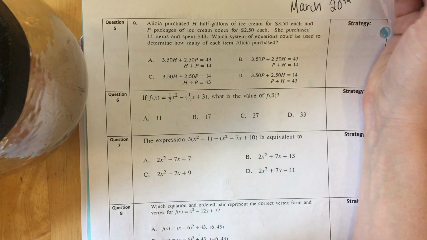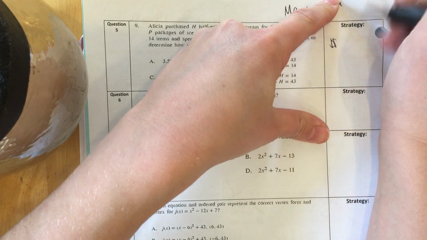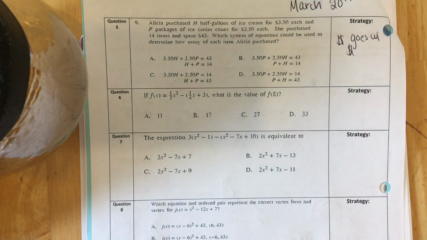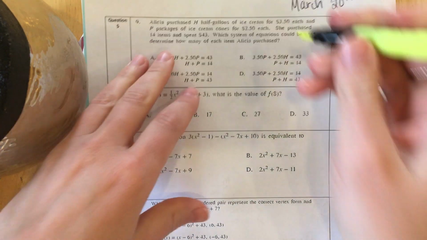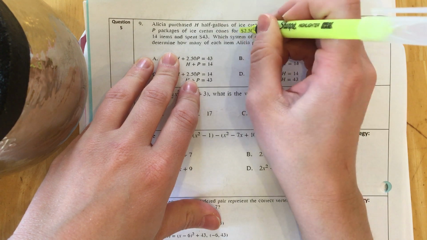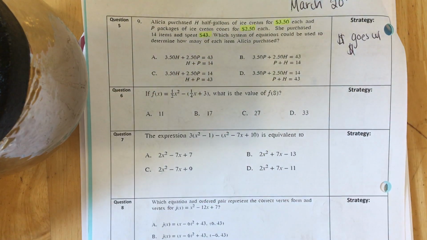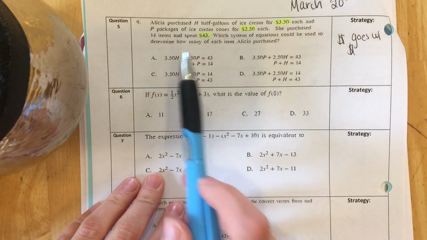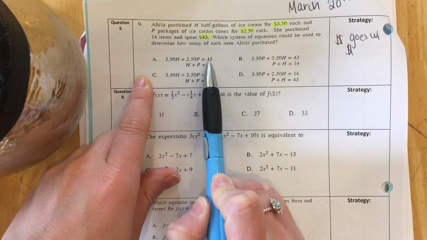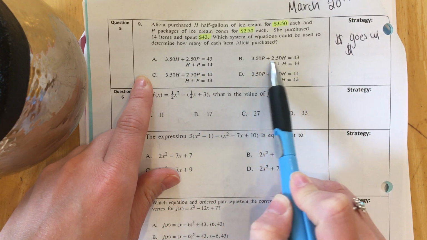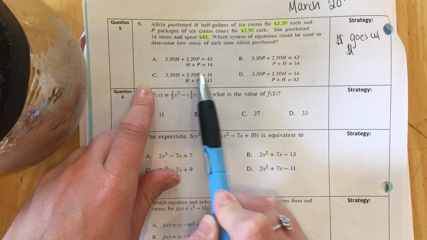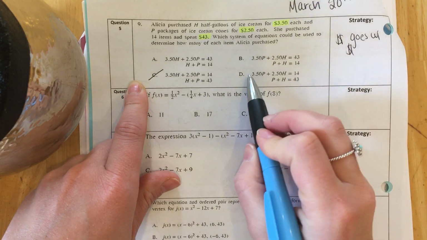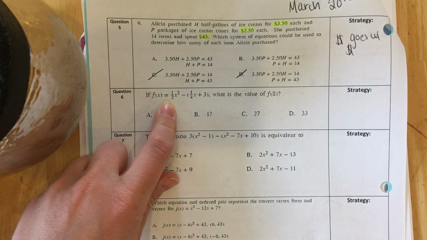So my first strategy here is money goes with money. What I want you guys to do is locate all the numbers that have a dollar sign next to them in that word problem. So they have 3.50, 2.50, and then the 43 has a dollar sign with it as well. All of those numbers should be in the same equation together. So if you can see on the top here, A, money, money, money, so that one's okay. Same with B, those are all money numbers. Notice in C, it's money, money, and then the 14. That was not one of my numbers that represented money, so that's gotta go. The same with D. That's got to go, okay?